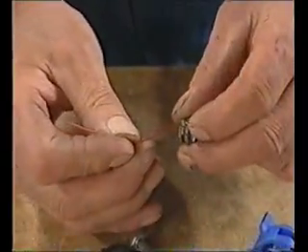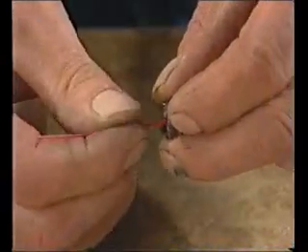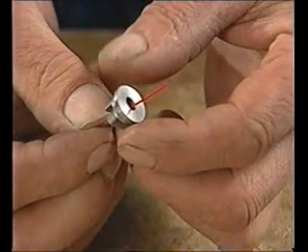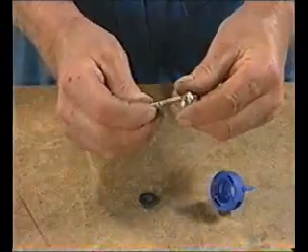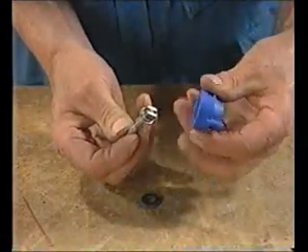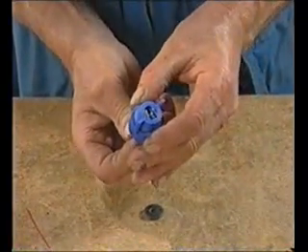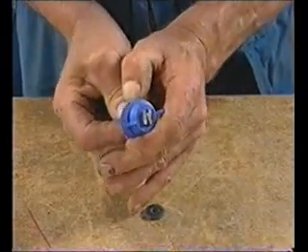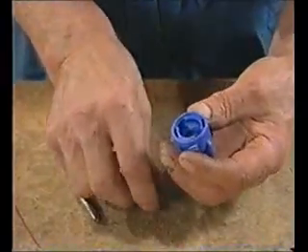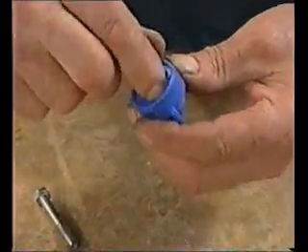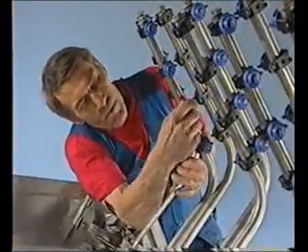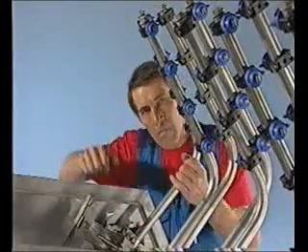Absolutely no metal tool should be used when cleaning the nozzles, as they could damage the openings and impair the spray pattern. Reassembly is carried out in the same way, but of course in the reversed order.